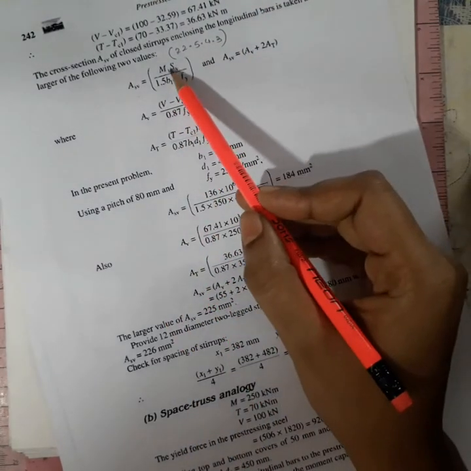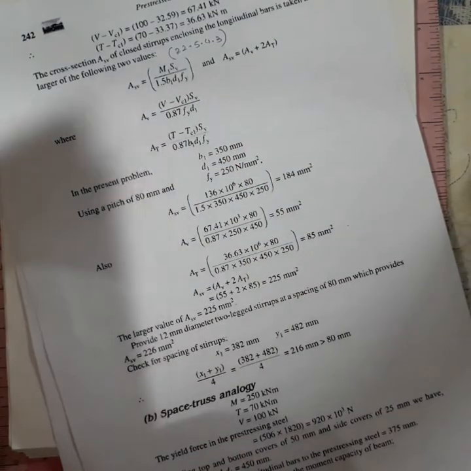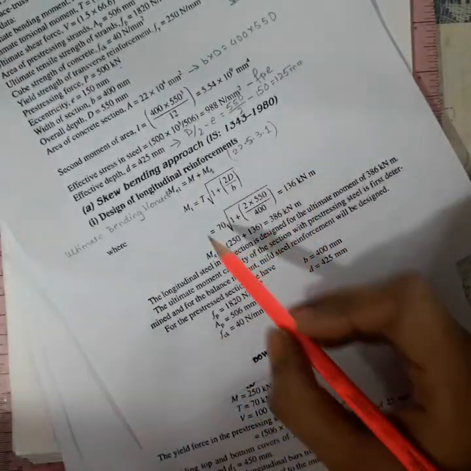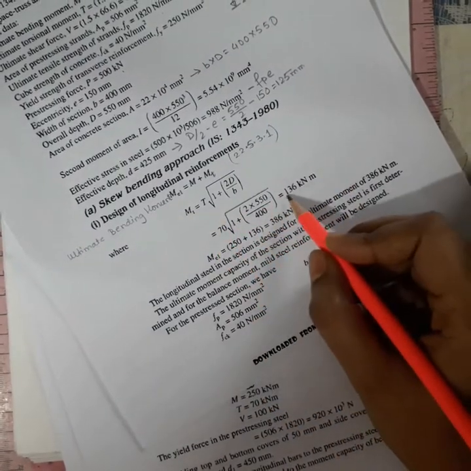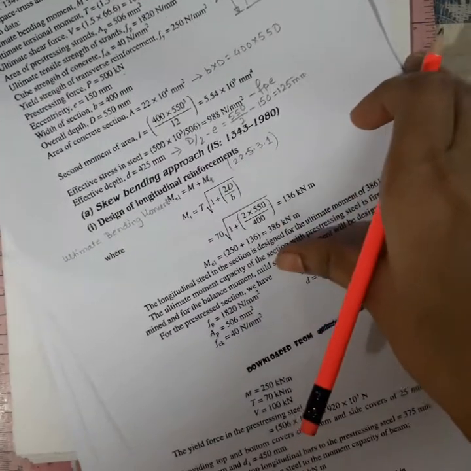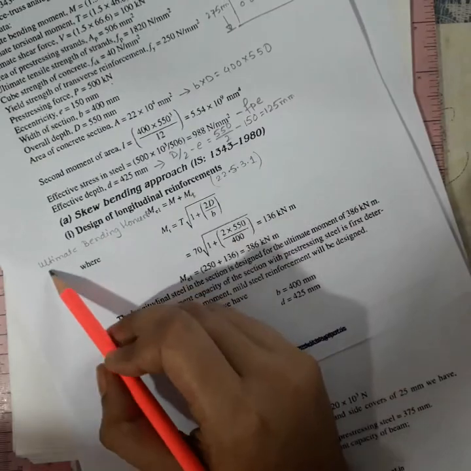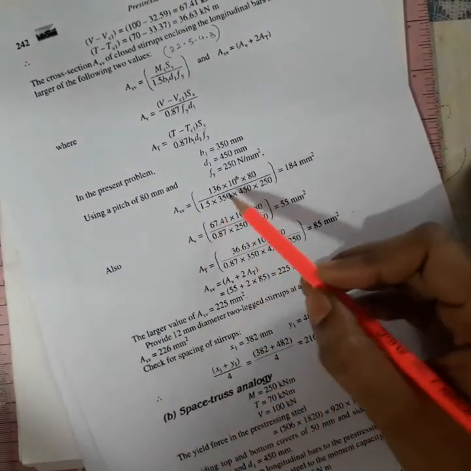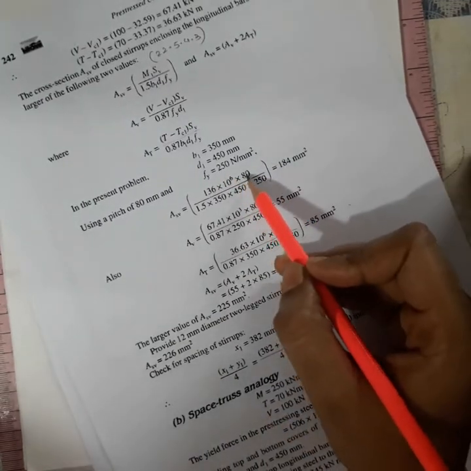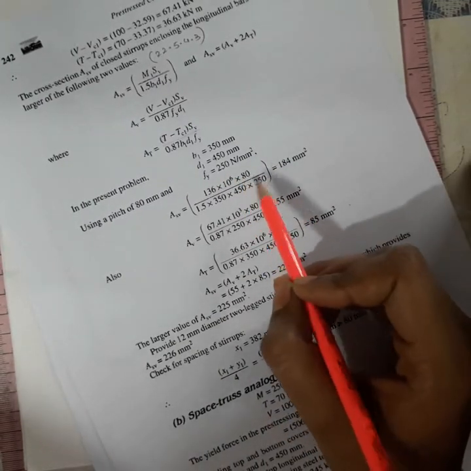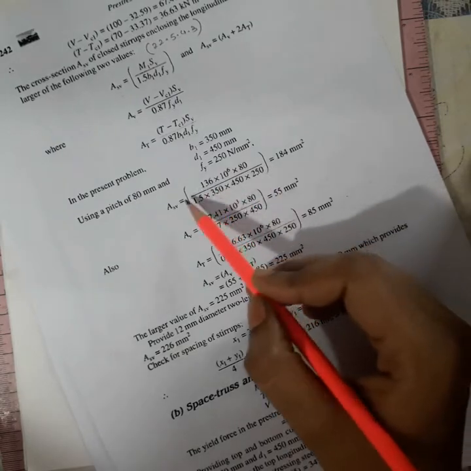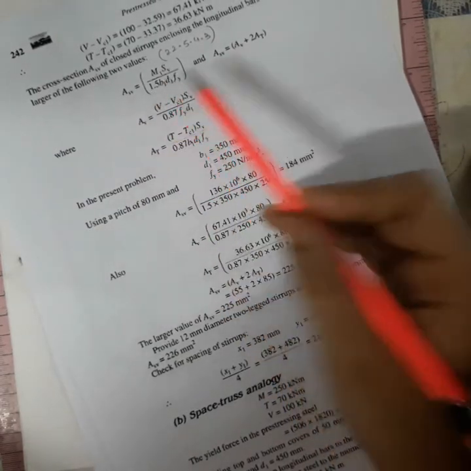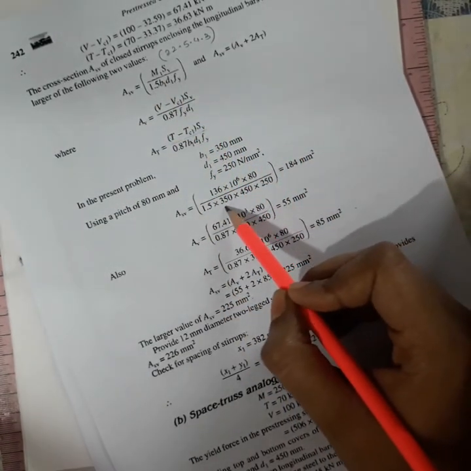So here M1 we have already calculated it here. So this is M1, we have calculated this as 136 kilonewton meter. This was the ultimate bending moment. So 136 kilonewton meter into 80 is the spacing of the stirrup reinforcement divided by 1.5. B is, this is 350.